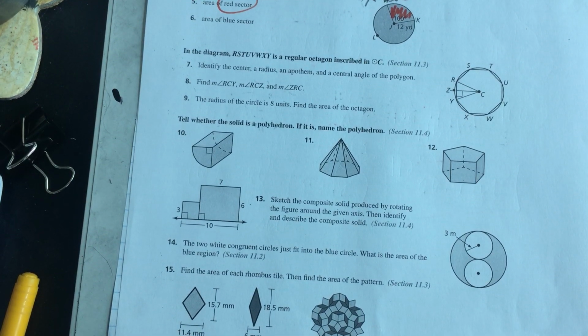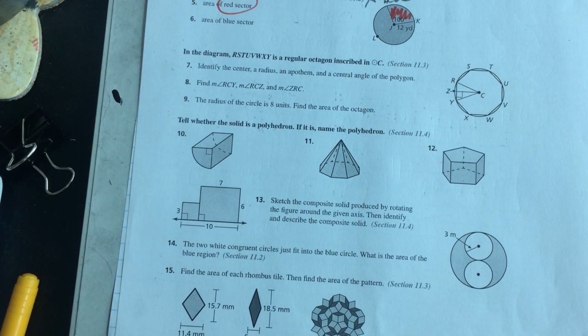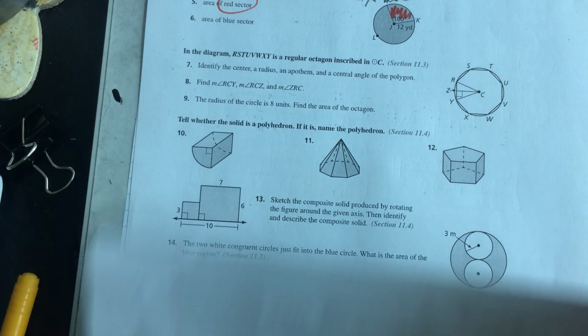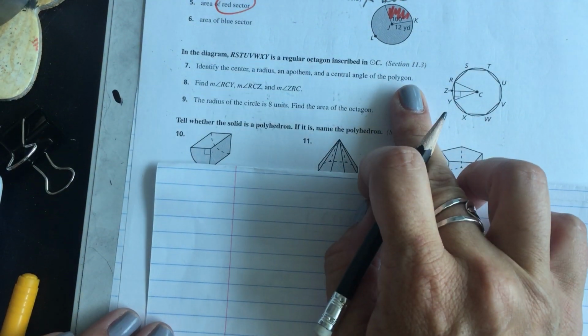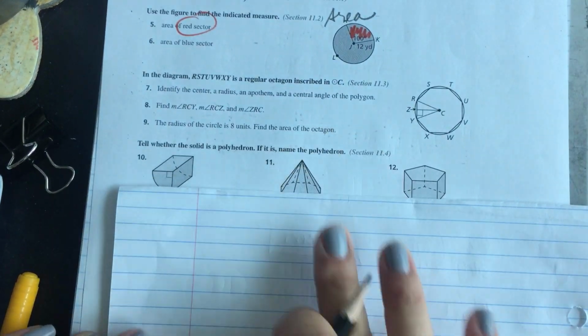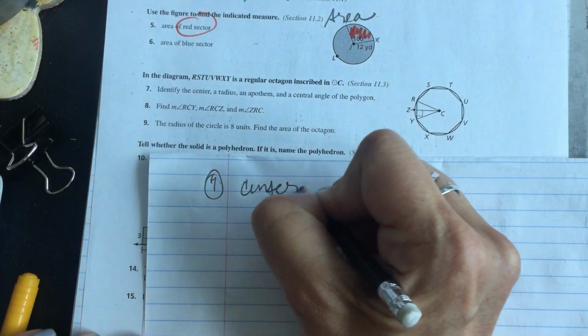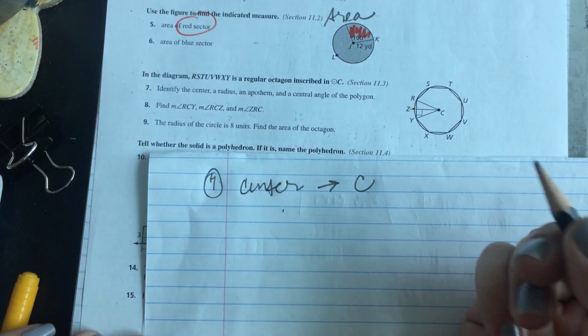There's a problem just like this. It's broken up into a lot of different parts. Like it's numbered like 7 through 12 or something, but I'm gonna tell you guys it's just like this. So, first things first, it says in 7, what is the center of the circle? The center of the circle is C.